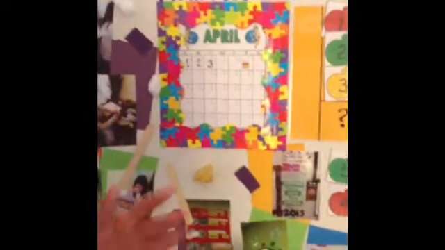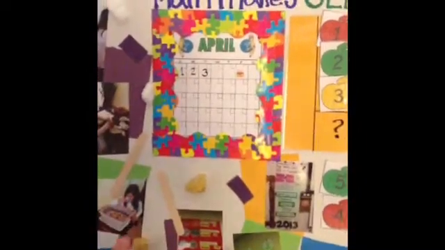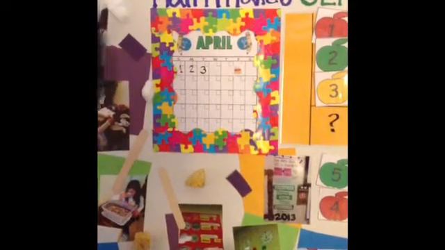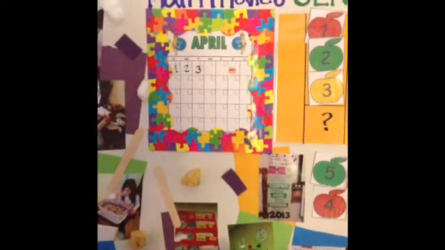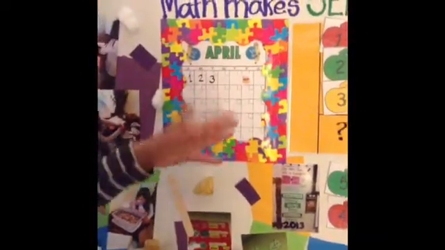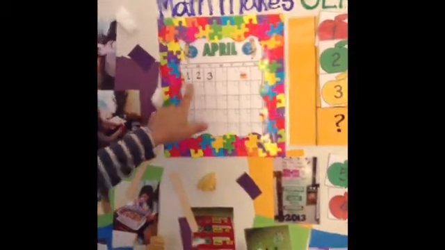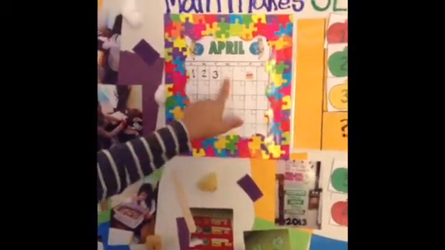Okay, let's start with my math calendar. This is not the actual math calendar I will use, but just to give you an idea how the students will interact while doing the math calendar. I'll do this during circle time. They're gonna sit on the rug, and we'll go over the current month. And then we'll go over what number. They will have to guess what number comes next.